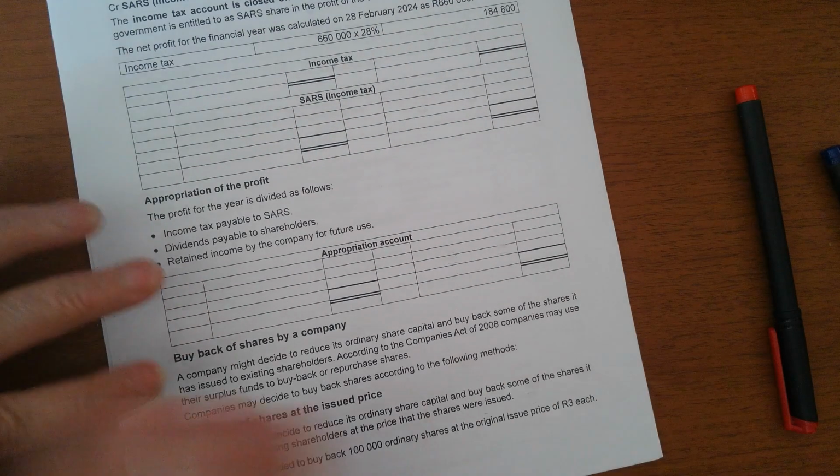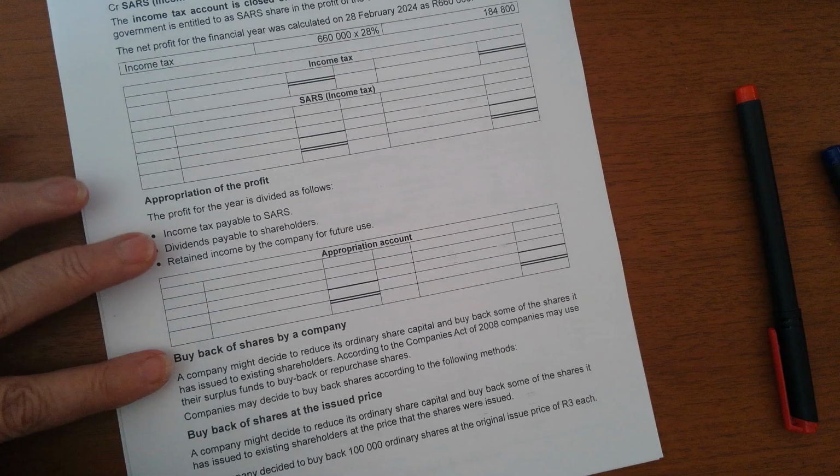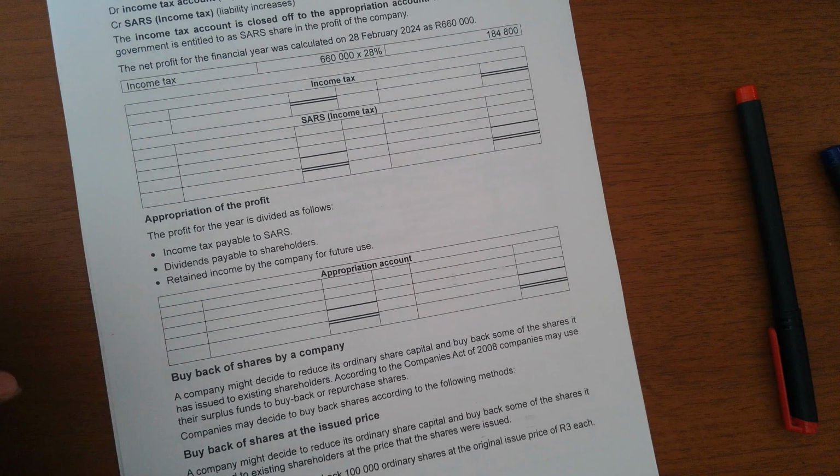Now, what happens with tax is SARS doesn't want to get money just once a year. So in the middle of the year, you take your income and expenses, subtract them from each other, determine more or less what the profit is at that time, and pay 28% to SARS. And that is your provisional tax payment. Then at the end of the year, you do the same. You determine more or less what the profit is and send them 28%.